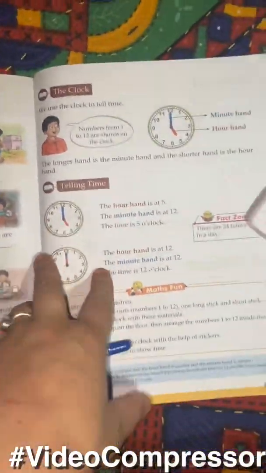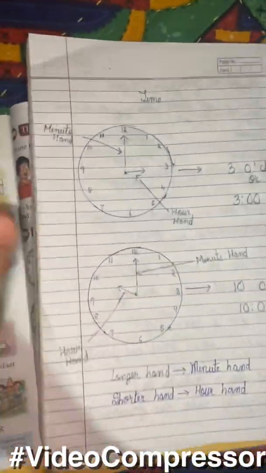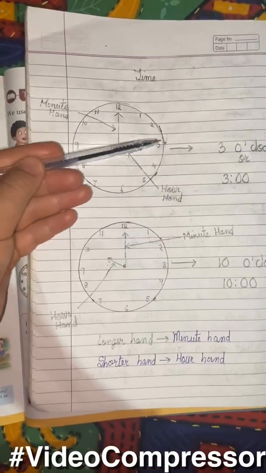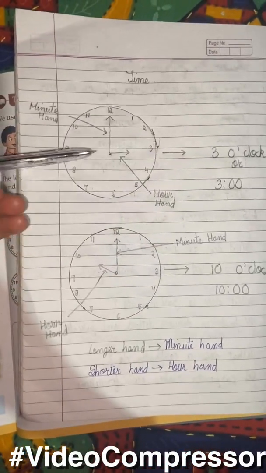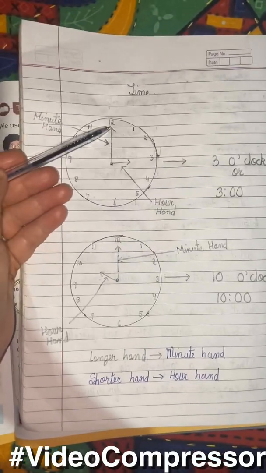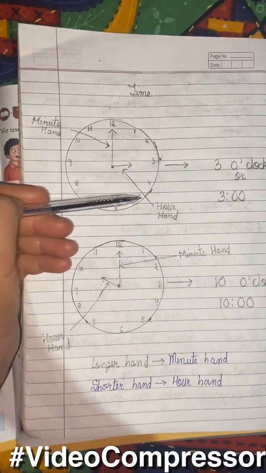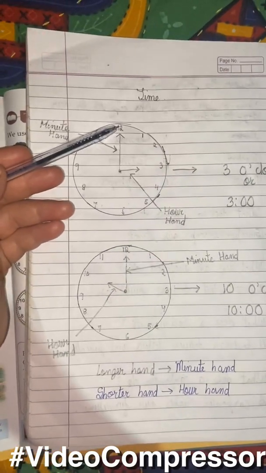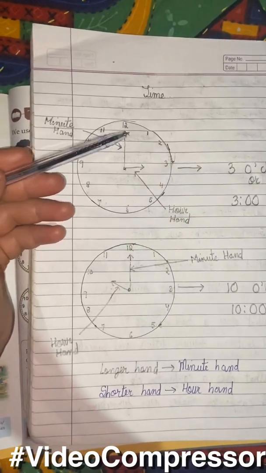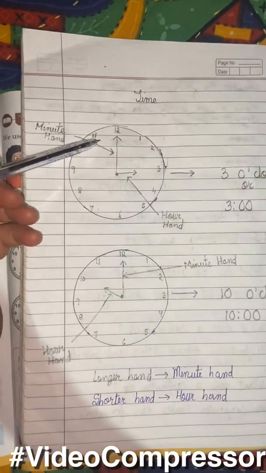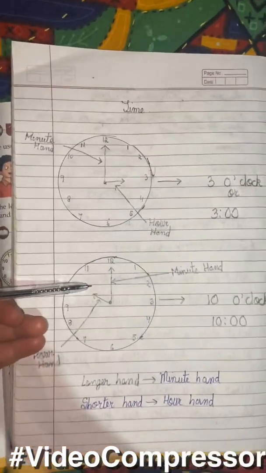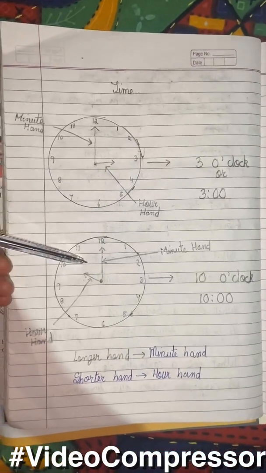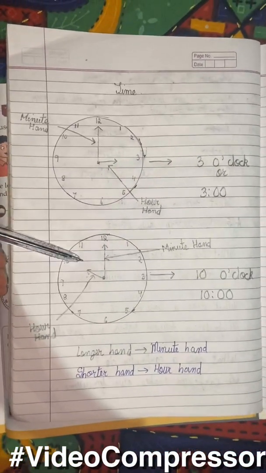Now see, I have made 2 clocks for you, and first you will draw a circle. You will start from 12, then 1, 2, 3, 4, 5, 6, 7, 8, 9, 10, 11. So total number that you will write in clock is still 12 only. Okay, nobody will write 13, please. Okay, and the first clock is showing us time 3, and second clock is showing us time 10.